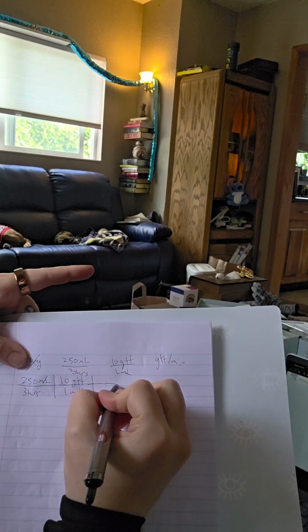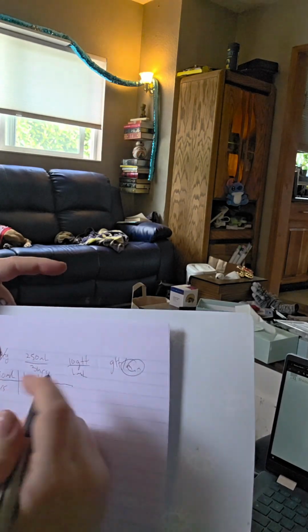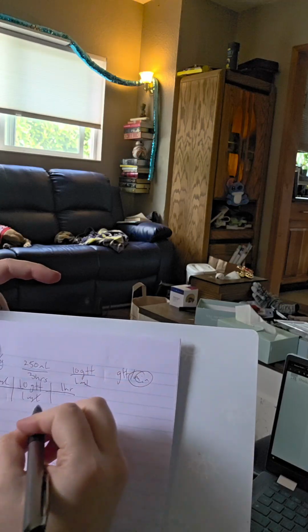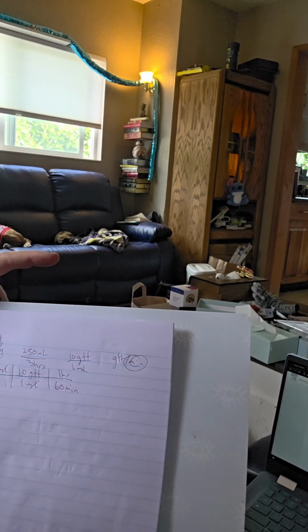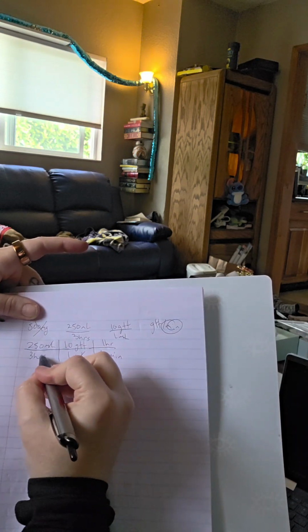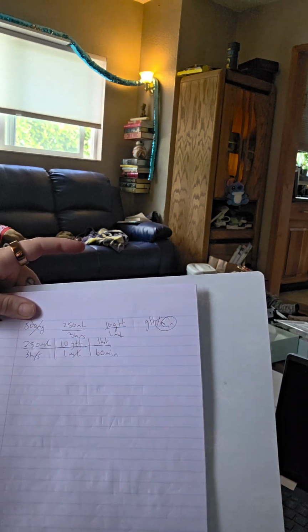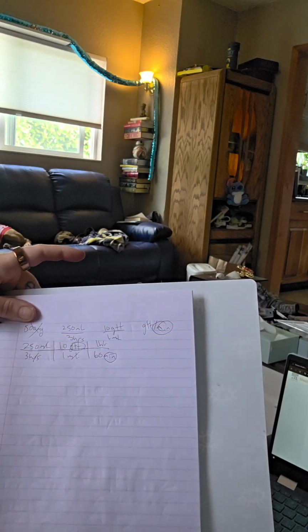And with this one, as with the other one, we know that we want GTT per minute, not hours. So 1 hour over 60 minutes. So milliliters will cancel out, hours will cancel out, and you'll be left with GTT over minutes.